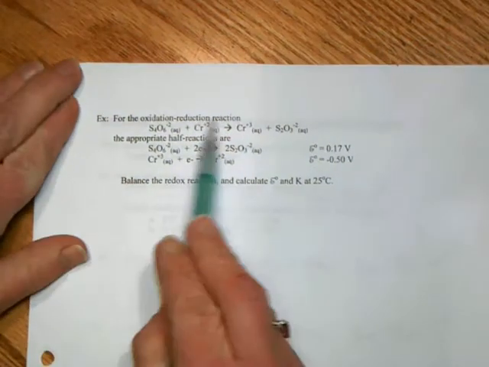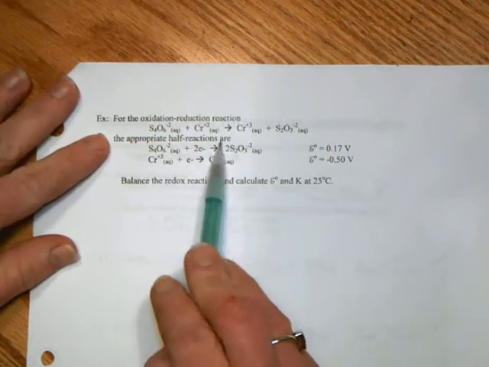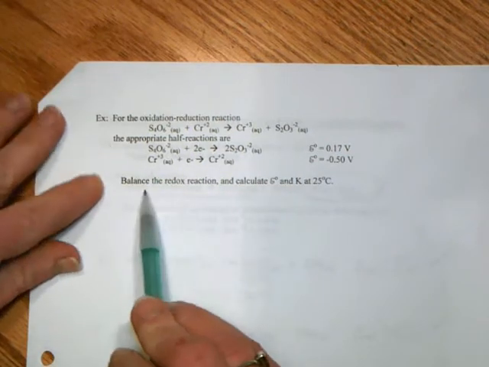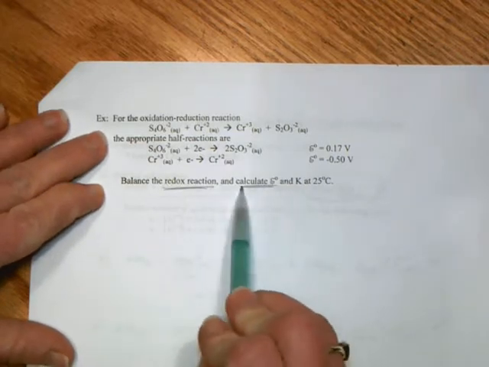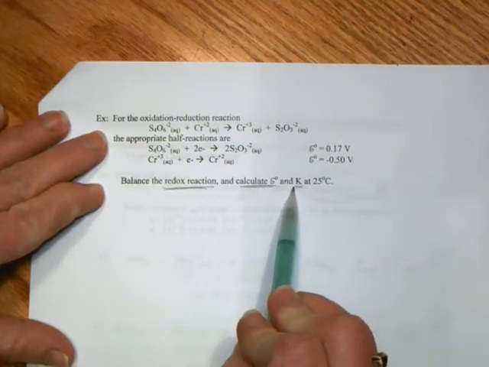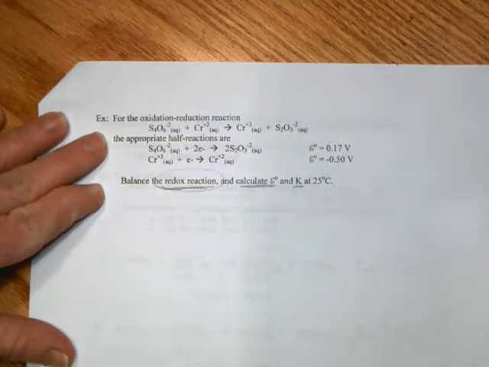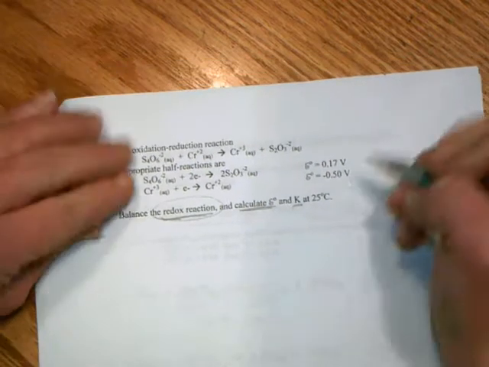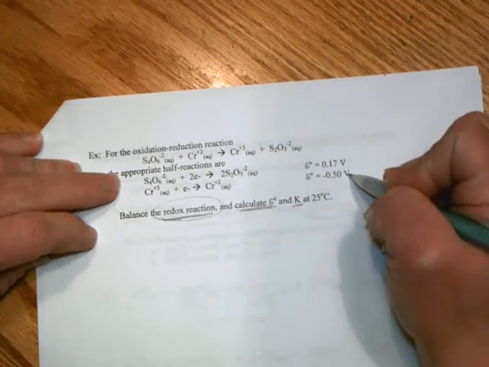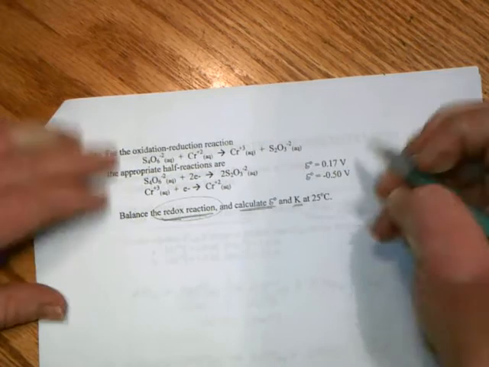For the oxidation-reduction reaction of this, the appropriate half reactions are these. Balance the reaction, calculate the E naught, and K. Okay, so let's do these in the order that we're asked for it. So, we are given both reductions. We need to flip this. This will become our oxidation.